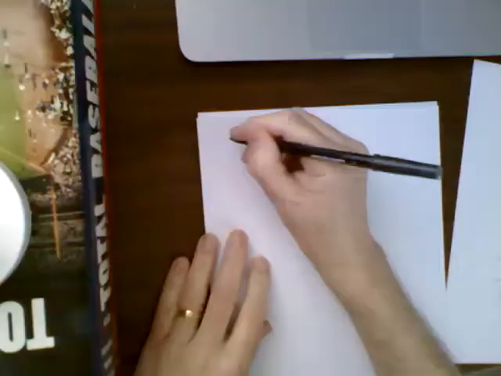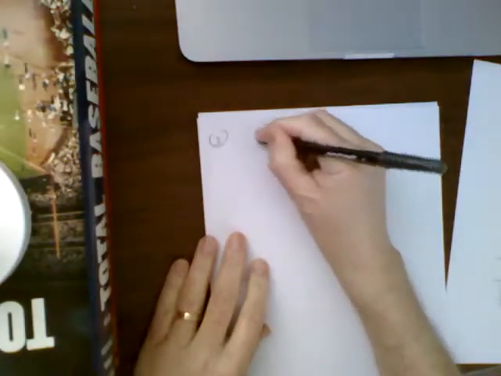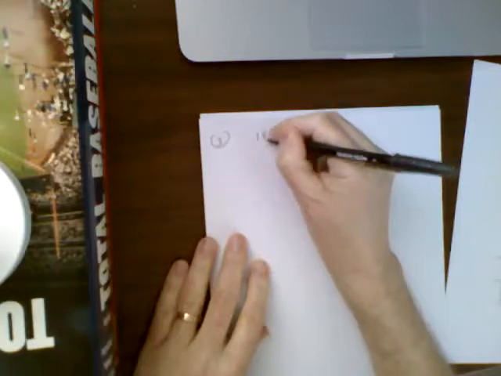So this is now page 3. The problem is 18.3. So let's see what's going on here.